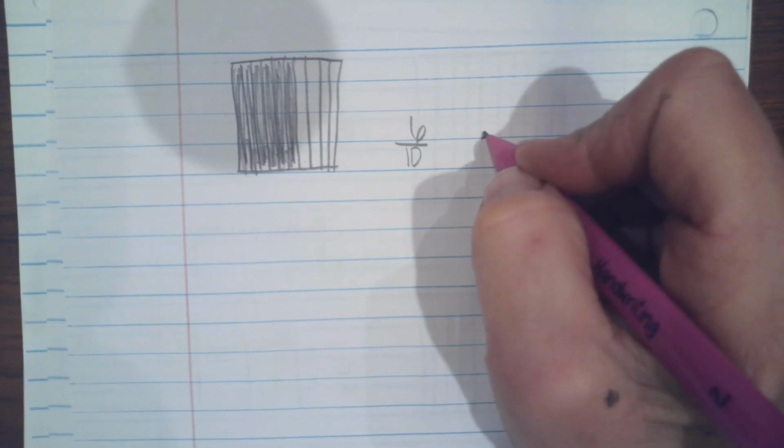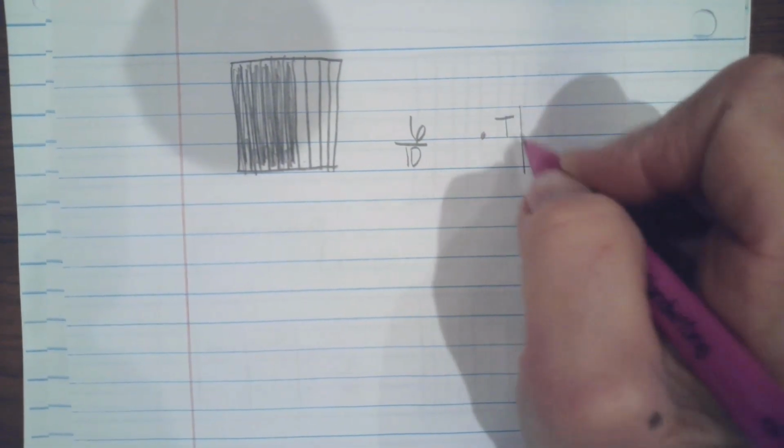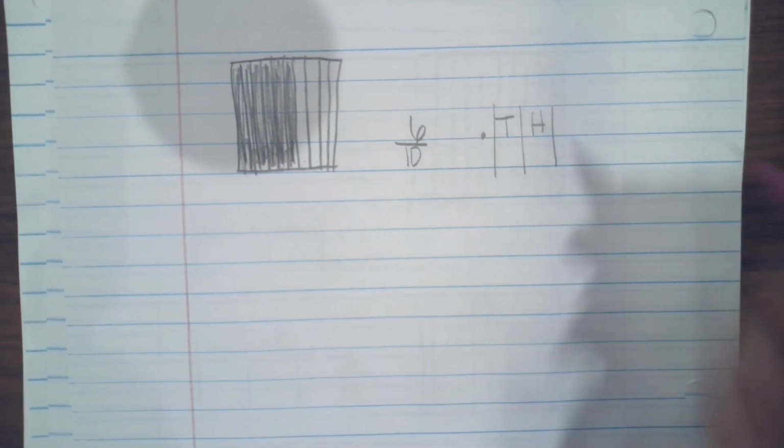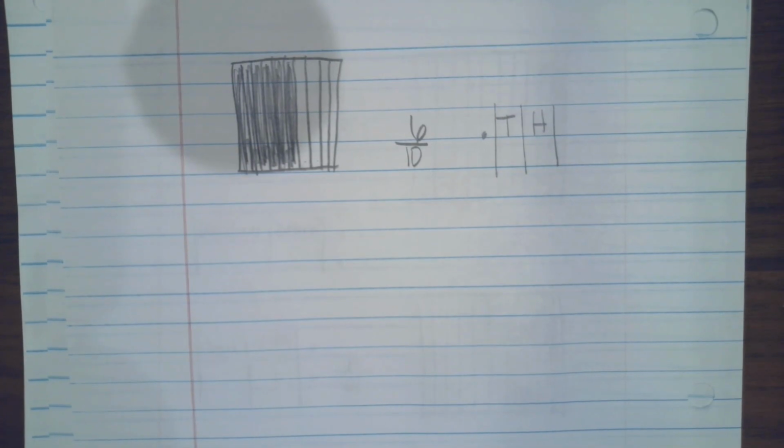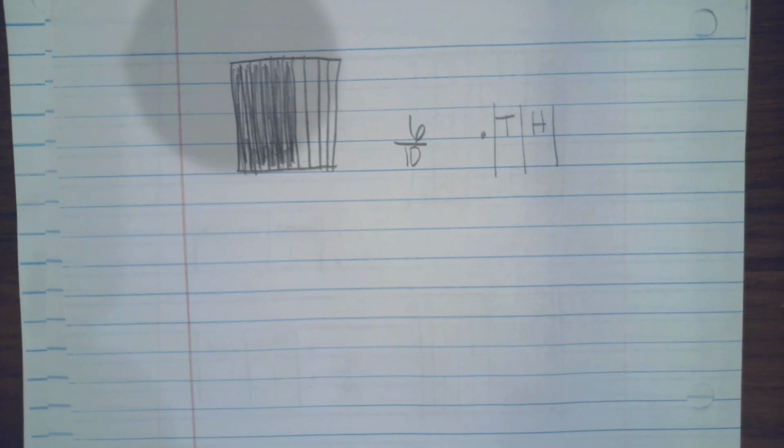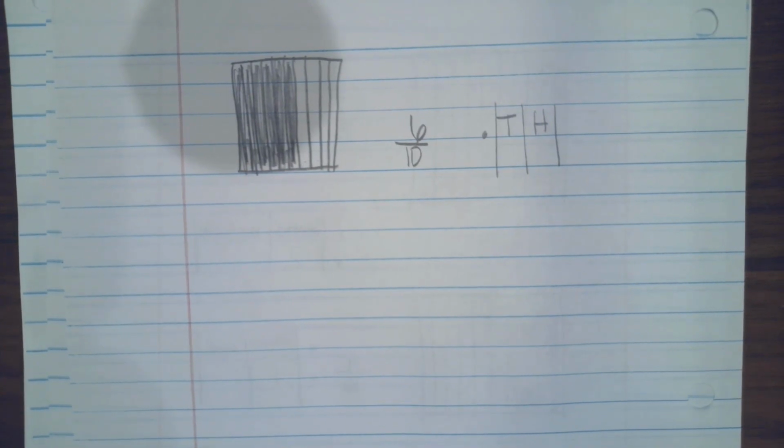That's it. Now to change it into a decimal, I'm going to make my tenths and my hundredths column just until I get used to things. And I need my answer to end on the tenths, and I need the number to be the numerator. So what would I do next?